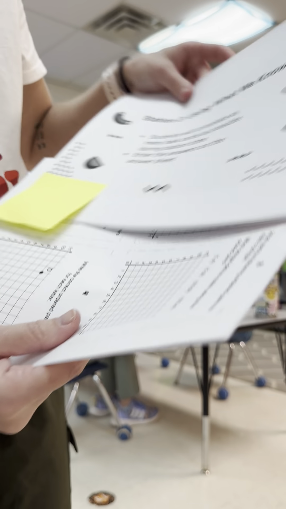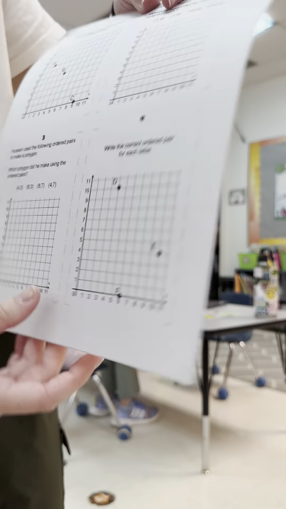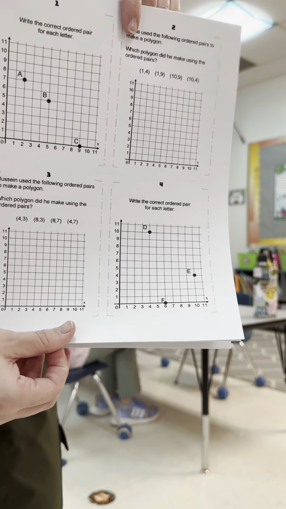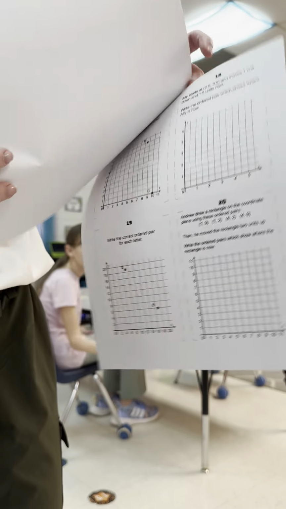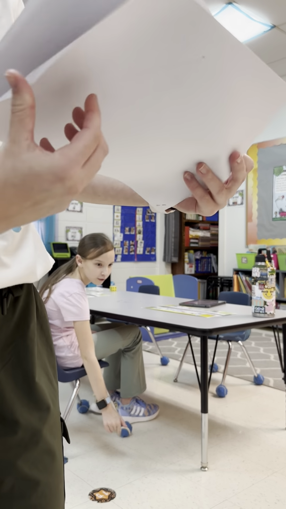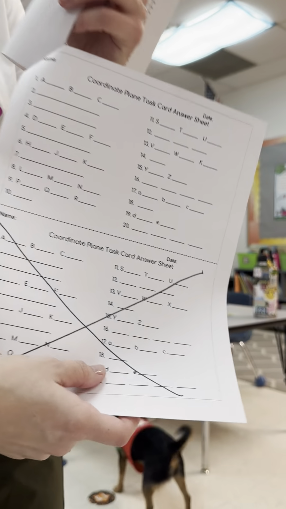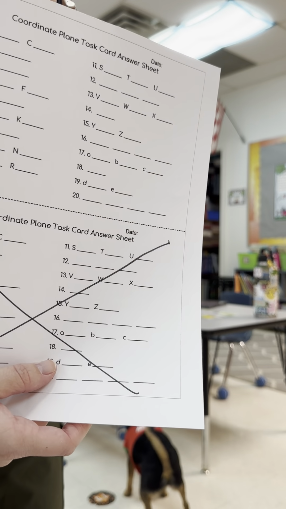Okay, and for station 2, using what we know, here is an example of some of the task cards that were given. And then the students will fill out their answers right there.